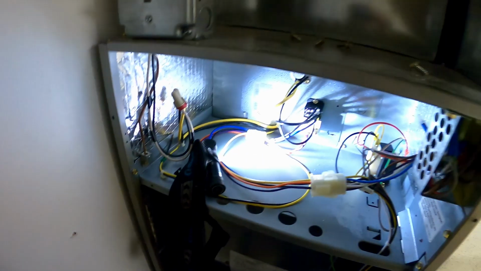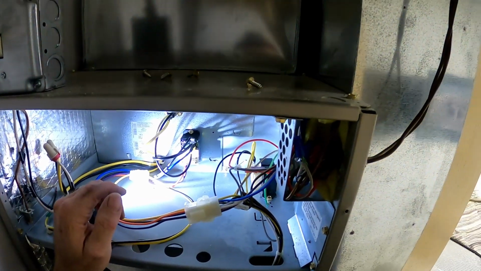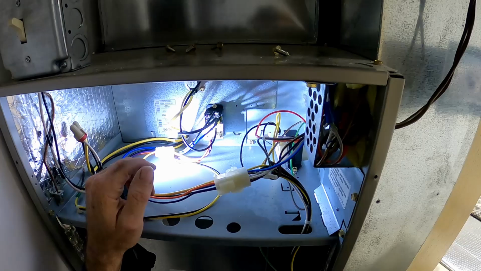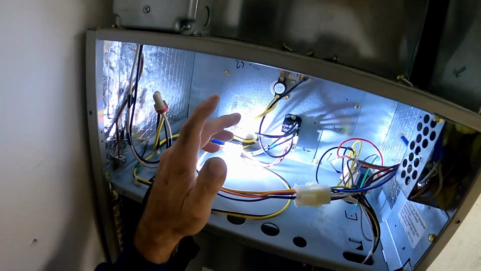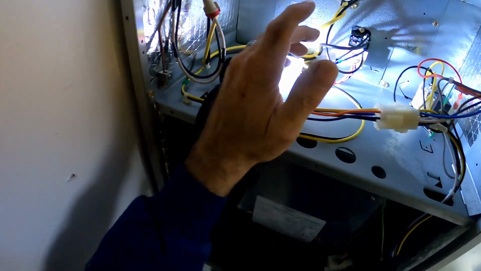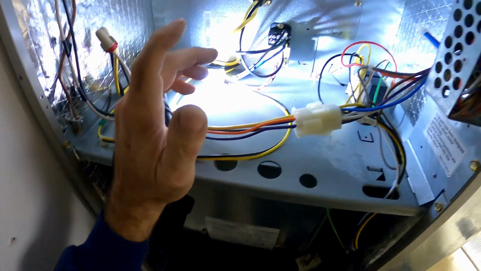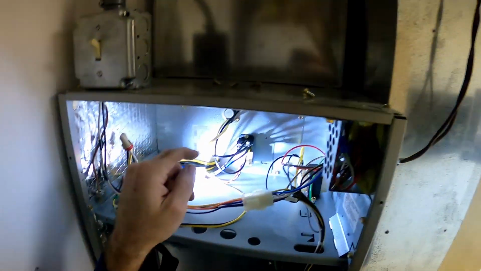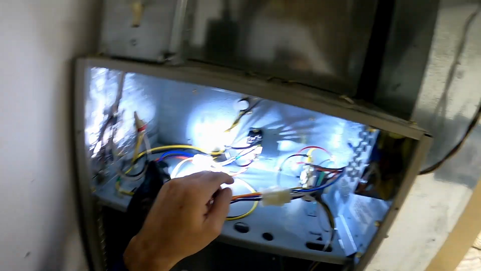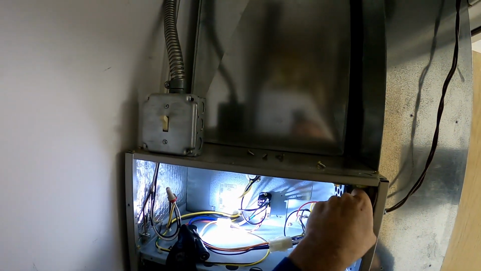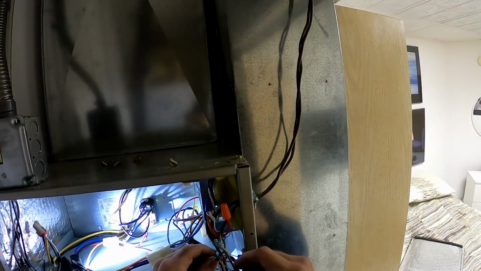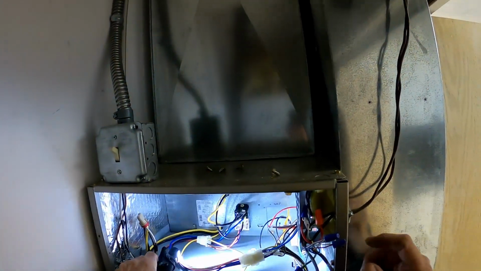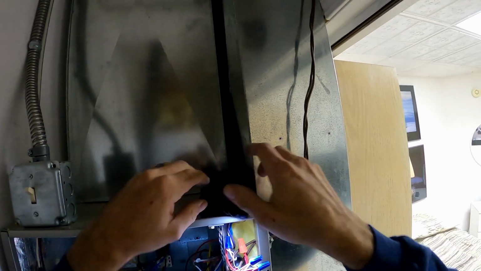Okay. Doesn't feel like the heat pump's on. Oh geez, I don't even know what strips are in there, but let's see. I can't see, I'm blind. Let's see.